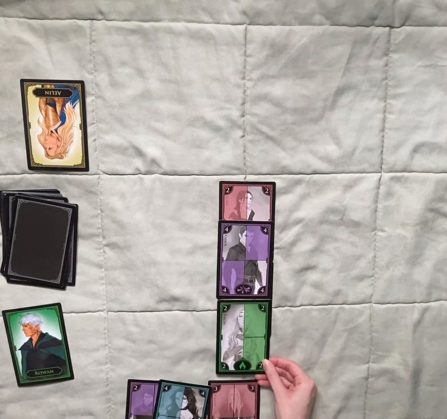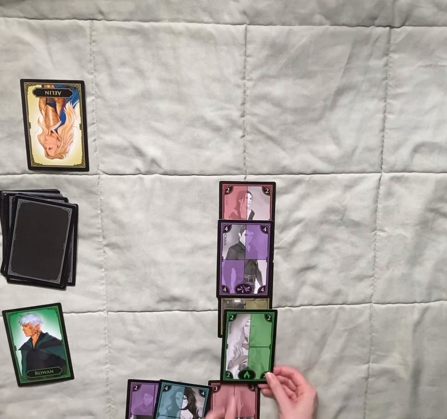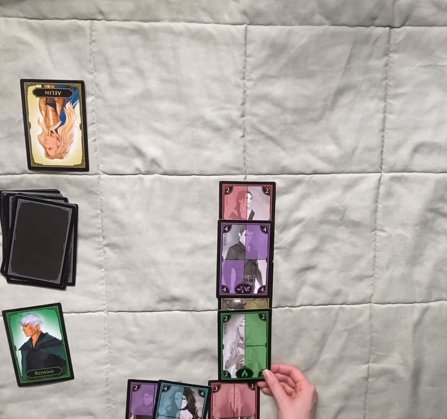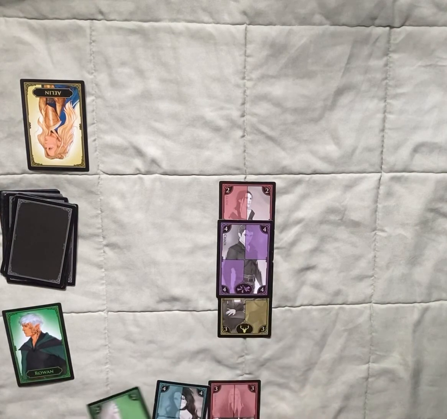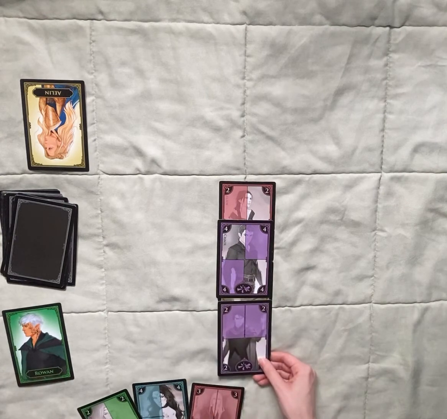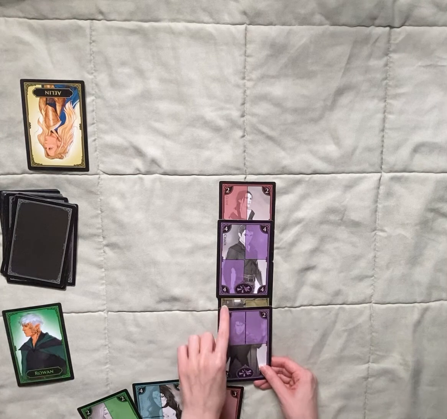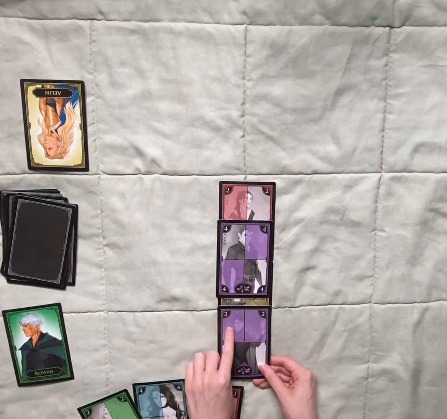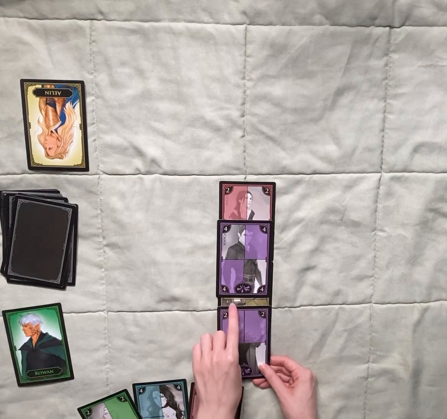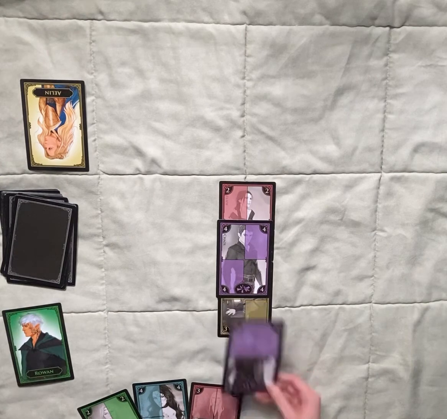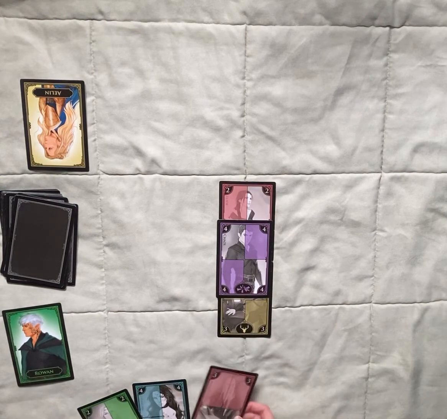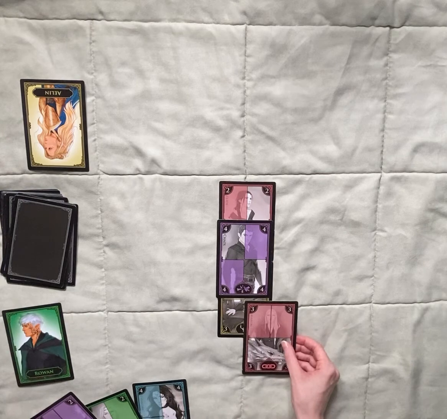I could place this card here because a block segment is overlapping a block segment and a clear segment is overlapping a clear segment. I could not place this card here, even though there's a block segment overlapping another block segment. This is not a block segment and this one is. You would need to have a clear segment there for this to be the right placement. So we'll just place that there.